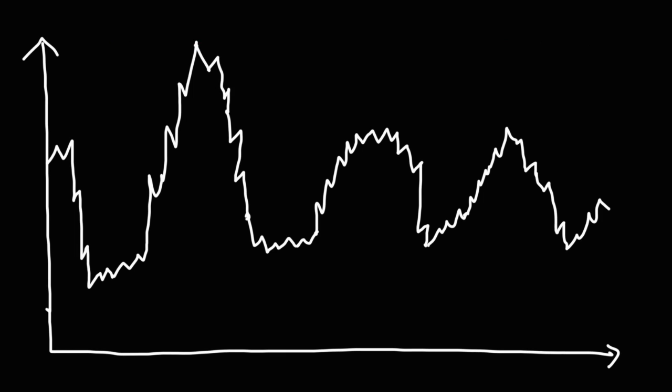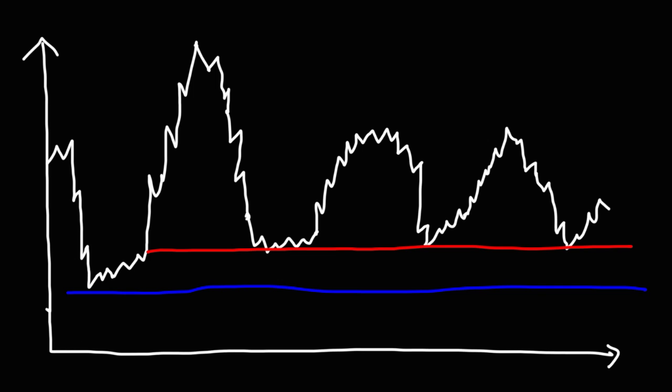Now what about the support level? Would you draw it here, or would you draw the support level here? In this case, the red line is a better support level than the blue line because, for one thing, the price of the stock touches the red line 4 times as opposed to touching the blue line once. So the red line is a better area of support as opposed to the blue line.